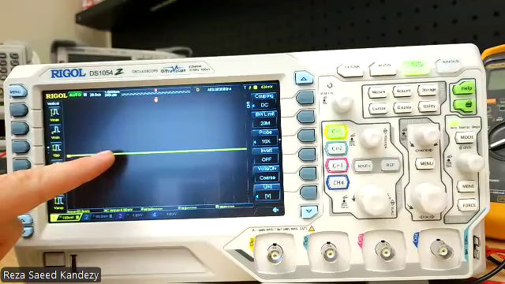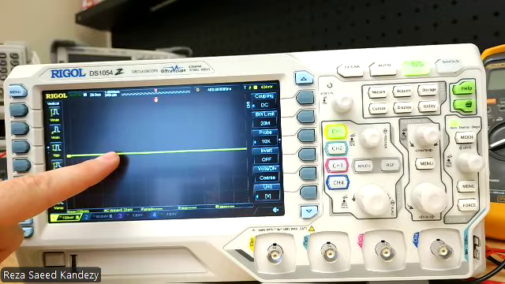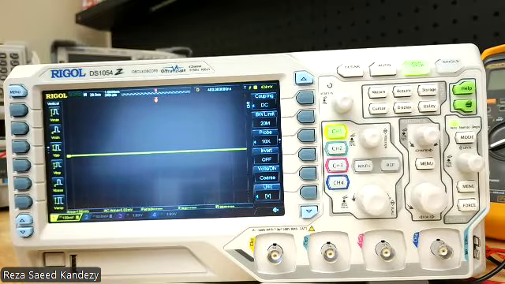The width of each of these squares is equal to the time division that we are going to set, and the height of each of those squares represents the voltage division, the weight of our measurement.